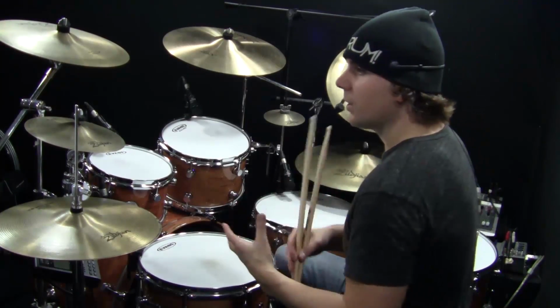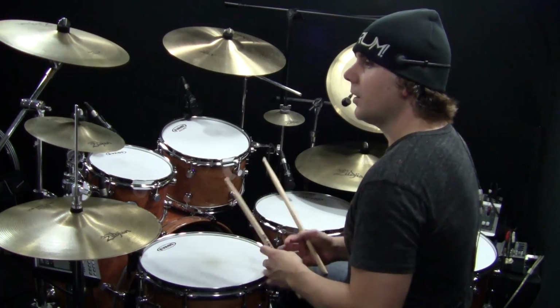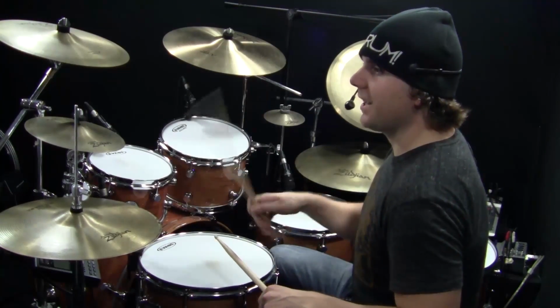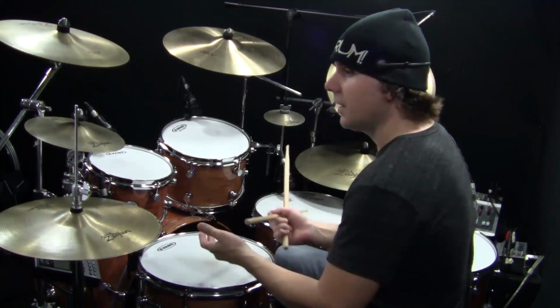Now, just like with the other lesson, you're going to have to take these slow and build up that coordination. Eventually, you'll just kind of be doing that without even thinking about it. That's where you want to get it, but it's going to take some time.